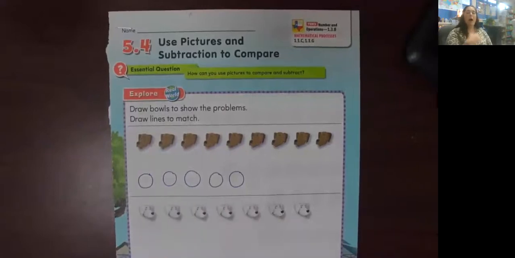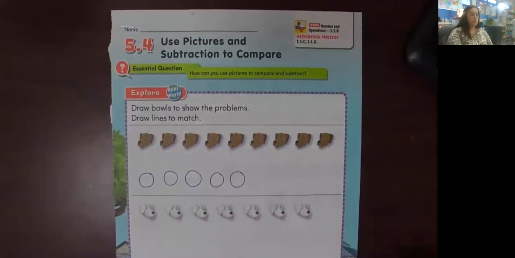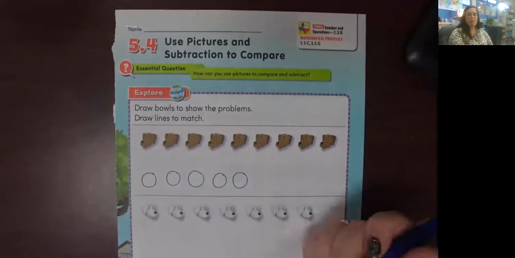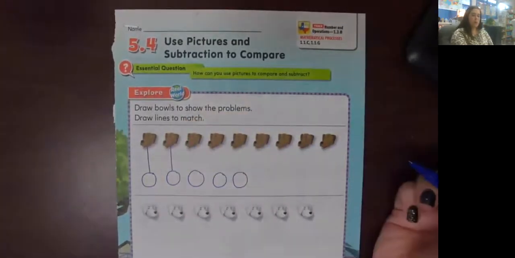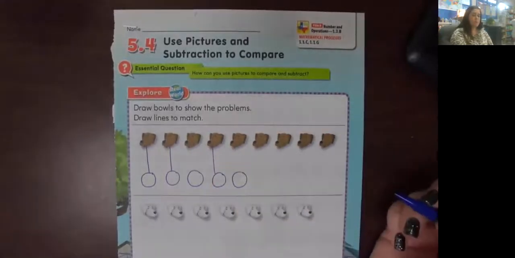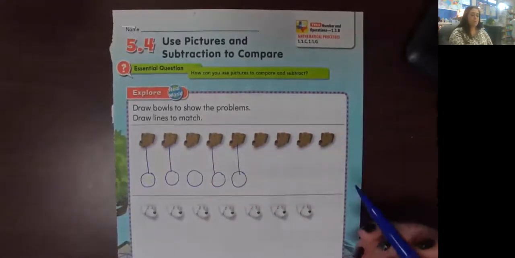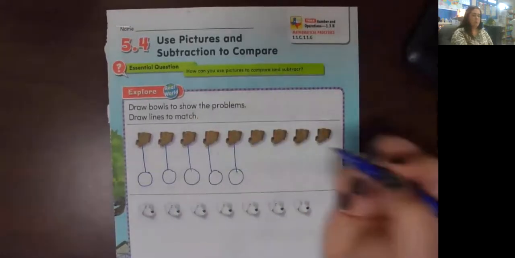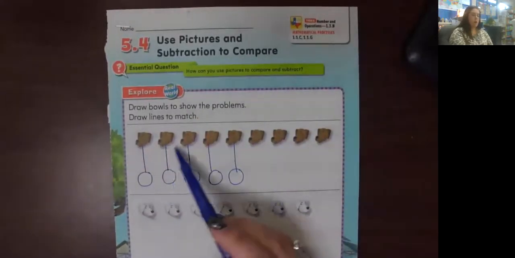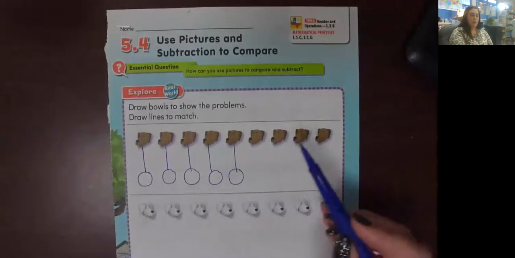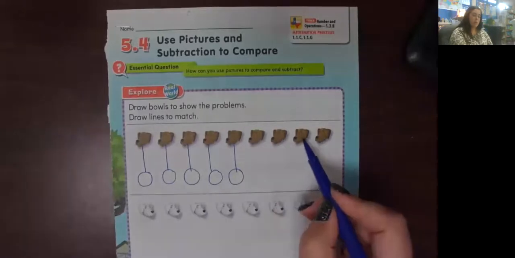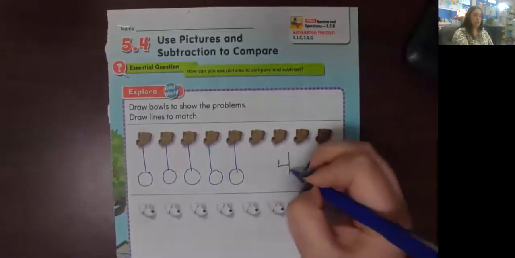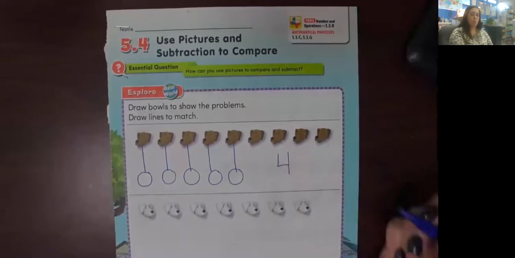Okay, we need to know how many more they are going to need because they have 9 dogs and they all need a bowl. So let's draw a line from the dog to his bowl. There's that dog's bowl, this dog's bowl, this dog's bowl, and this dog's bowl. Okay, oh, I skipped that one, that dog's bowl. Okay, so all these dogs have their bowl here. How many dogs don't have a bowl? 1, 2, 3, 4. So the answer is 4. We need 4 more bowls.